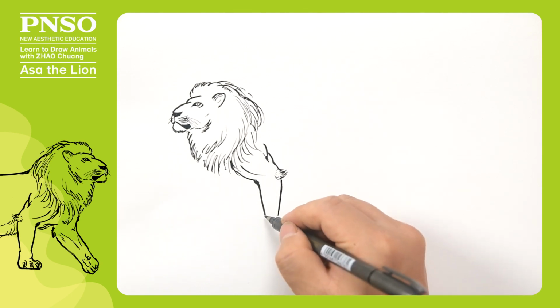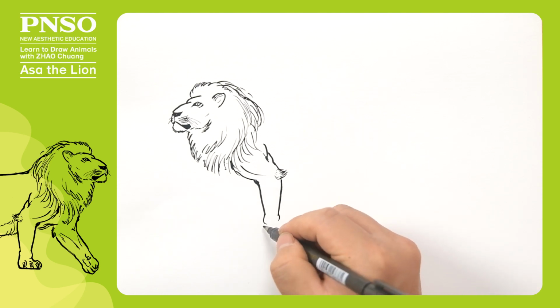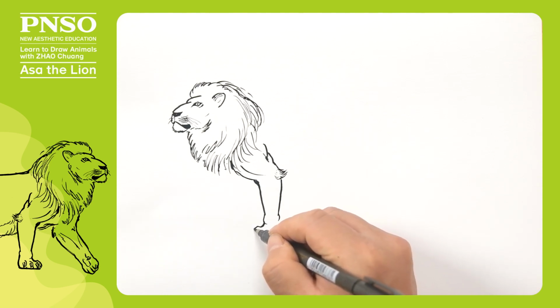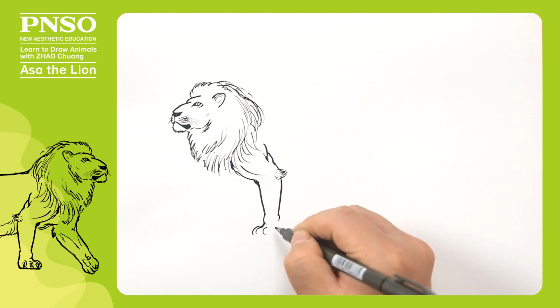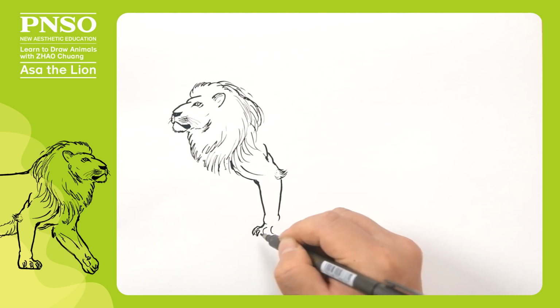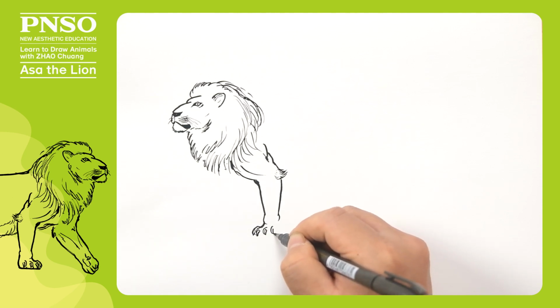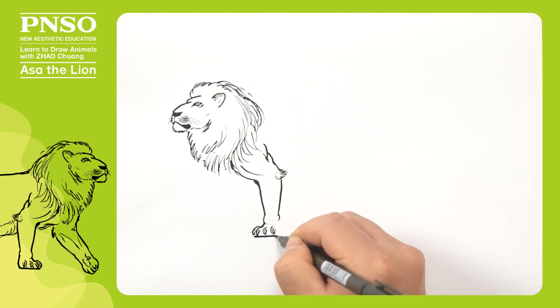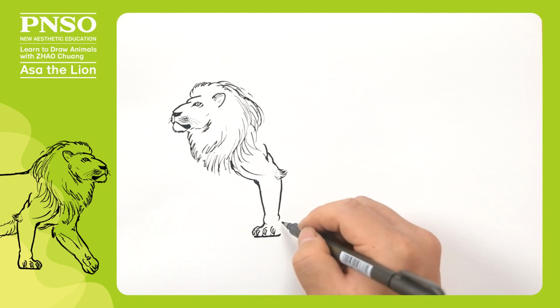Its legs are sturdy. The lion has 5 toes with nails at the back on each forepaw. The nails are off the ground. There are very thick flesh pads under the toes.